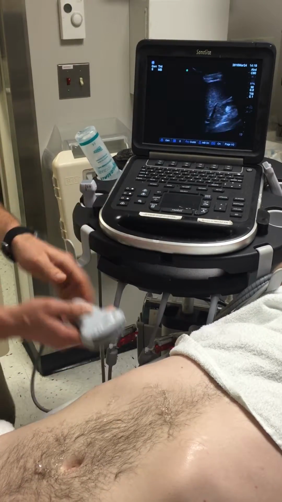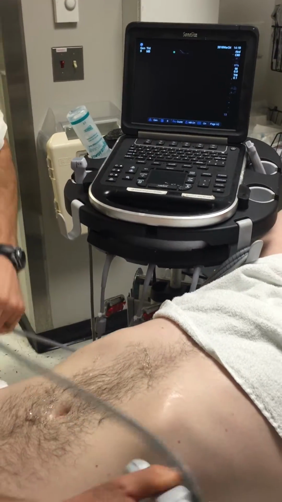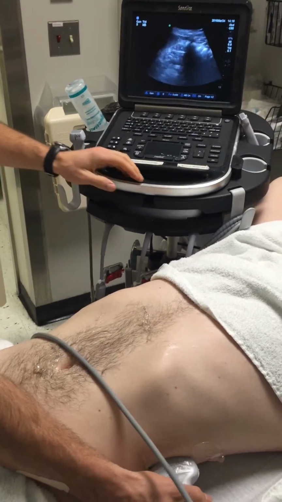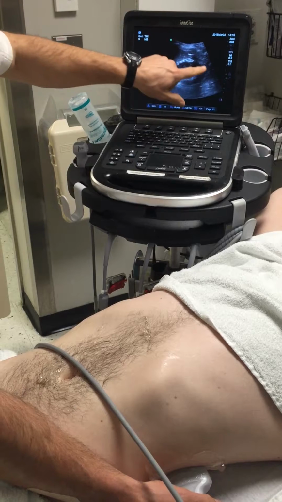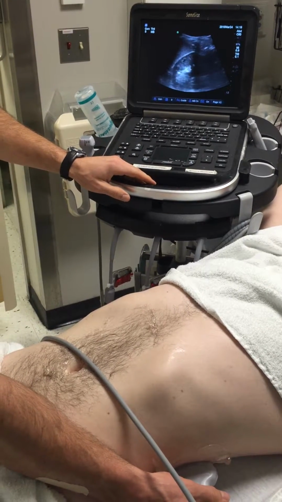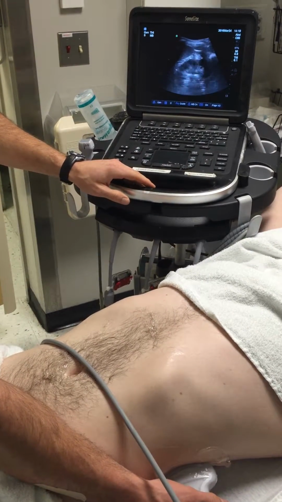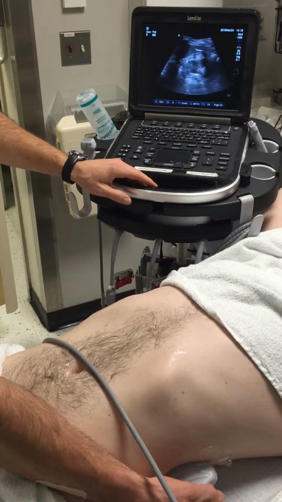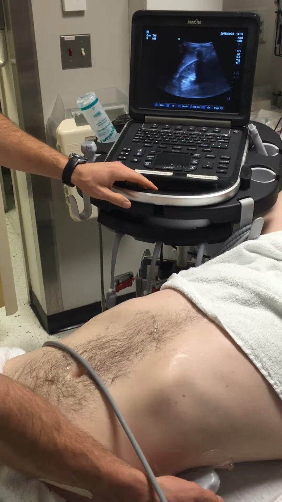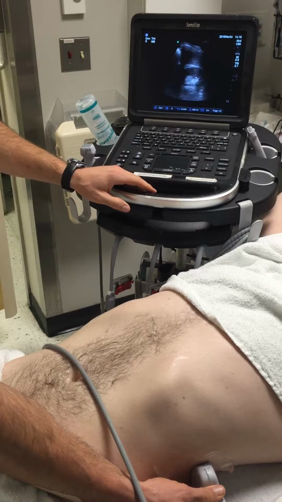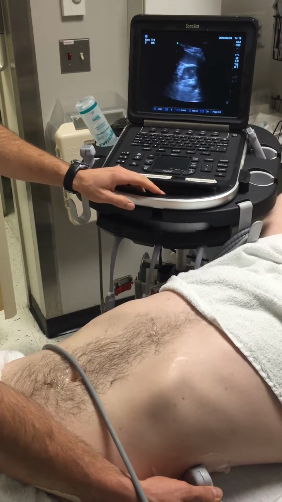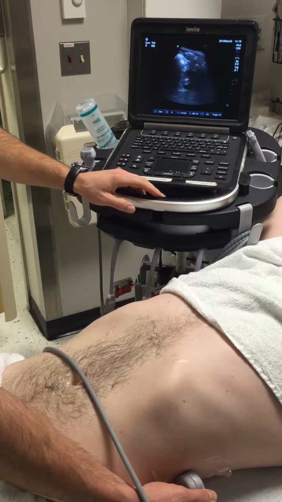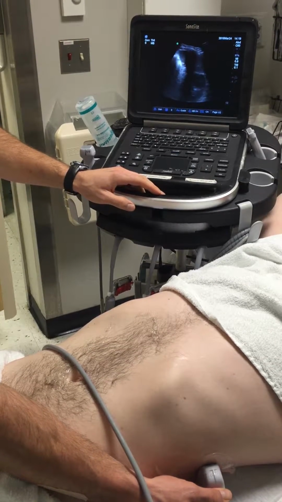Then I switch over to the patient's other side. Same thing, you start in long axis. You can see here's a nice long axis here of the kidney. You can see the cortex. And you fan through all the way. And then you turn the probe as well to get a short axis, more of a circular view, and you fan all the way from the inferior pole up to the superior pole there.